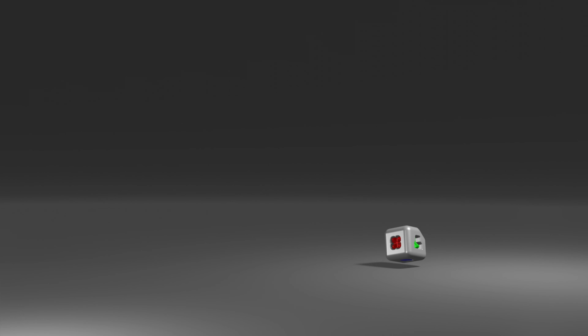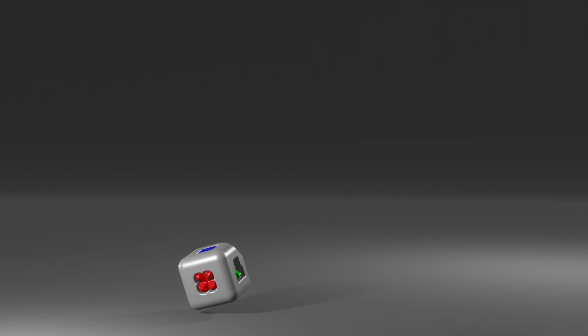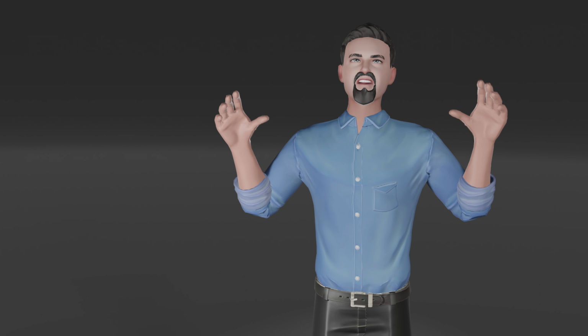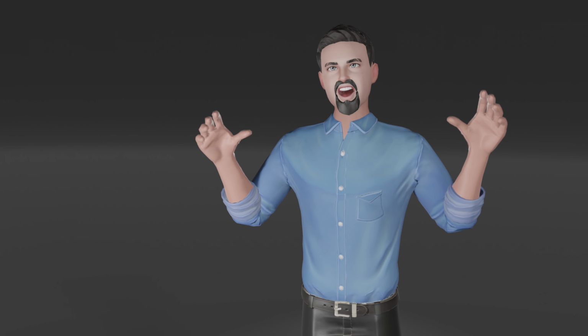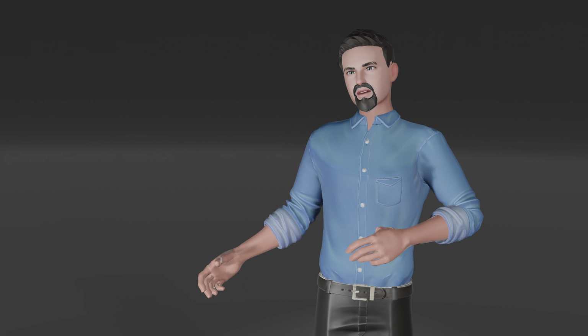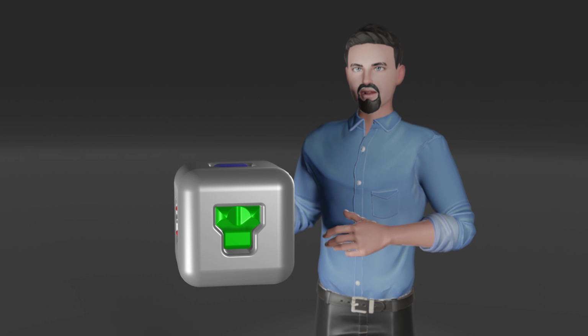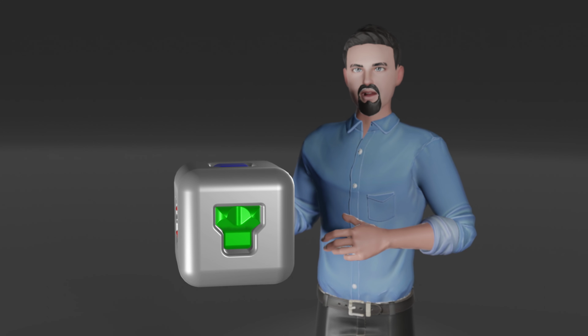Meet digital me. Welcome to my 3D space. I'm going to arrange my Cartesian cube right in the center of this 3D space, which is called the origin.